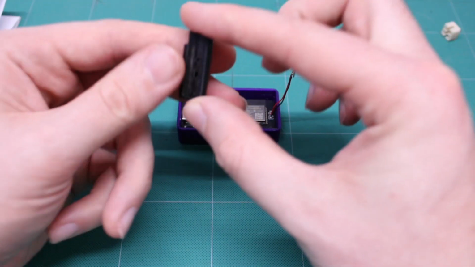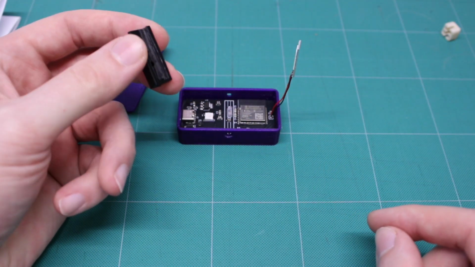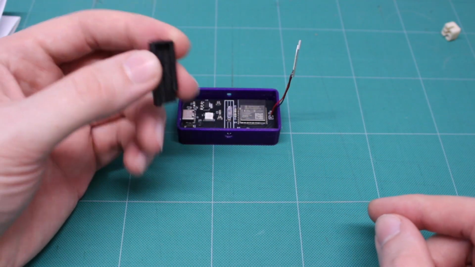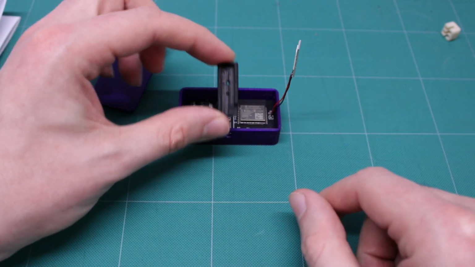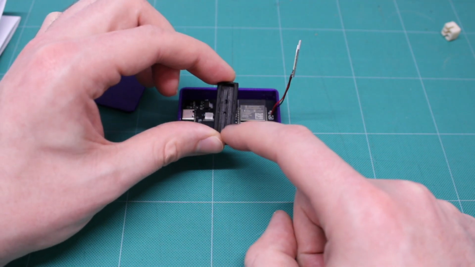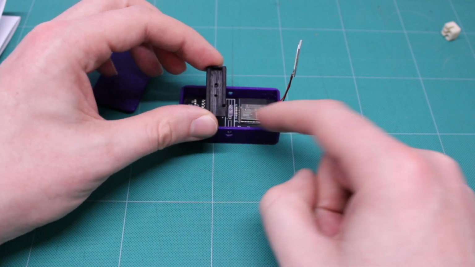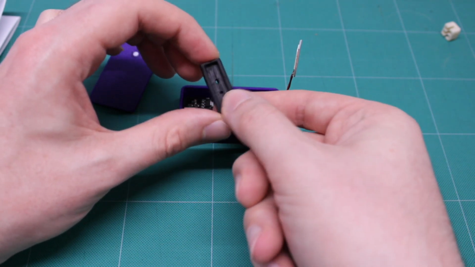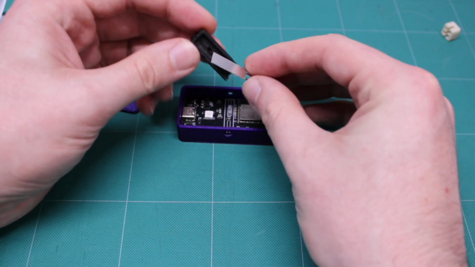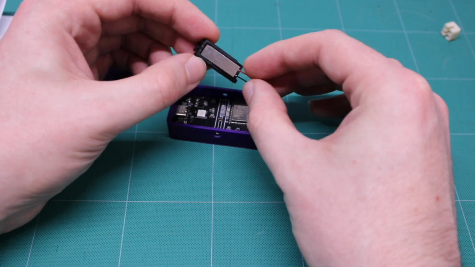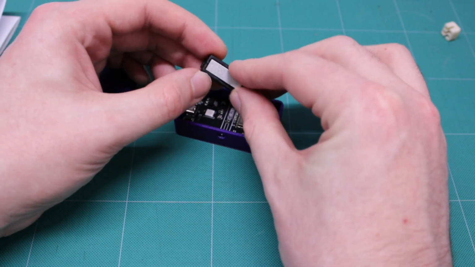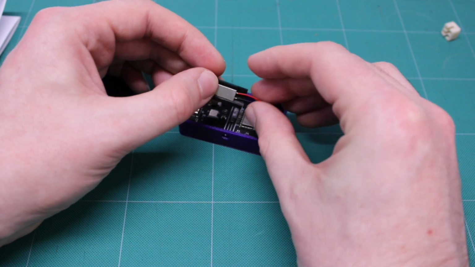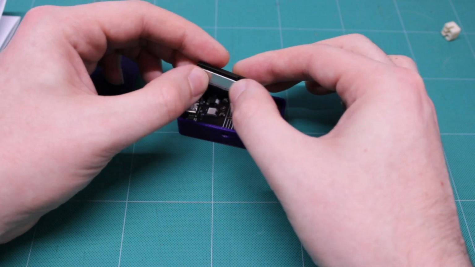We then take our black piece, and it's really important here to get this the right way around. So we want it this way around. There's a small notch here, which is where the cables are going to go. But what we want to do is get the LED right to the end of the printed part, and then just gently push it down.